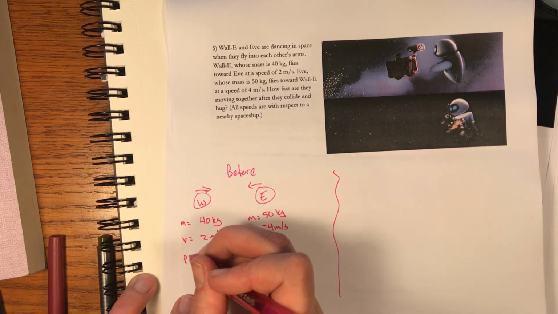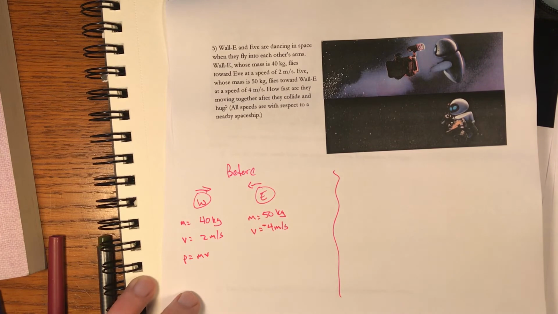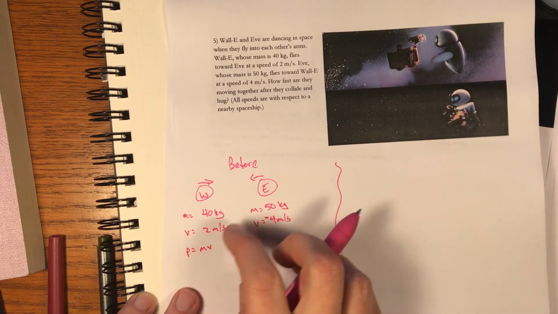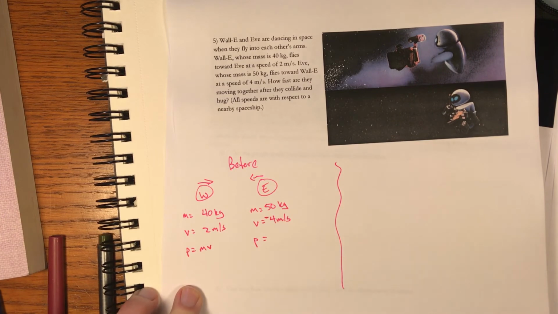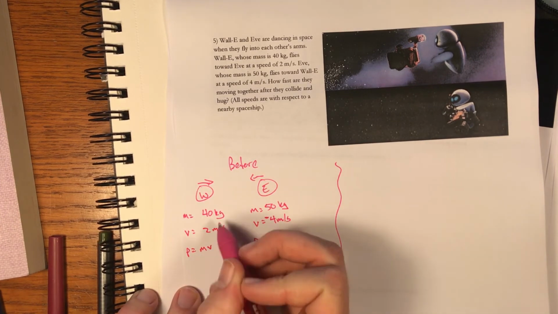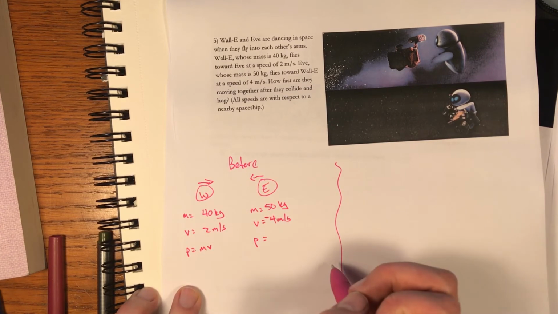Okay, so what is their momentum? His momentum, remember momentum is mv. And I like to set up the charts like this, where it's MVP, MVP, because it helps me realize what I'm actually looking for in this case, and keeps me on track. I have to figure out the momentum before I can move on.